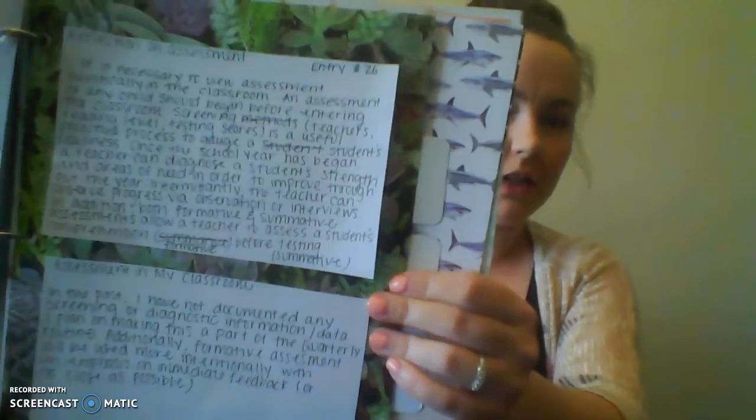I love those. My last entry was a reflection on assessment and how I would use it in my classroom. So here's my reflection. It is necessary to view assessment holistically in the classroom. An assessment of any child should begin before entering the classroom with screening. Screening is a useful proactive process to gauge a student's readiness, and once the school year has begun, a teacher can diagnose the student's strengths and areas of need in order to improve throughout the year. Intermittently, the teacher can observe progress via observation or interviews.